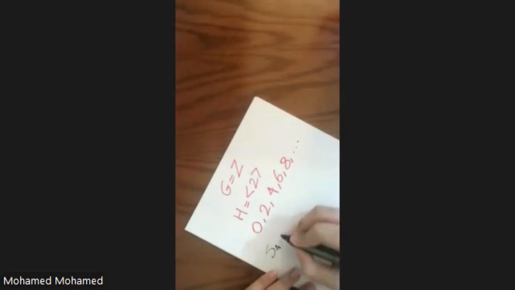So wait, the order of elements of S4, I have to make sure of that, but for example, S4 has 4 factorial elements, so it will be 24.